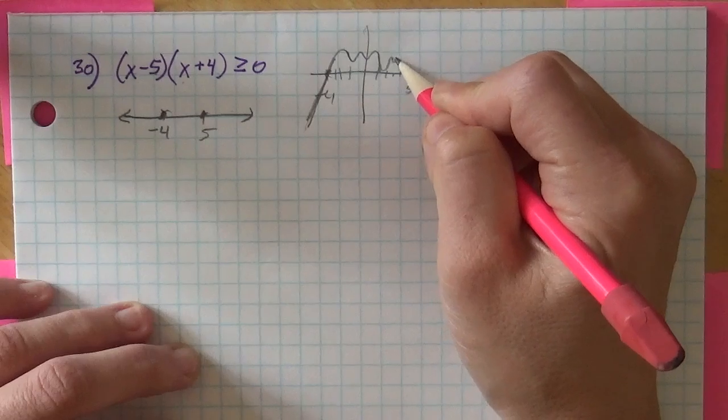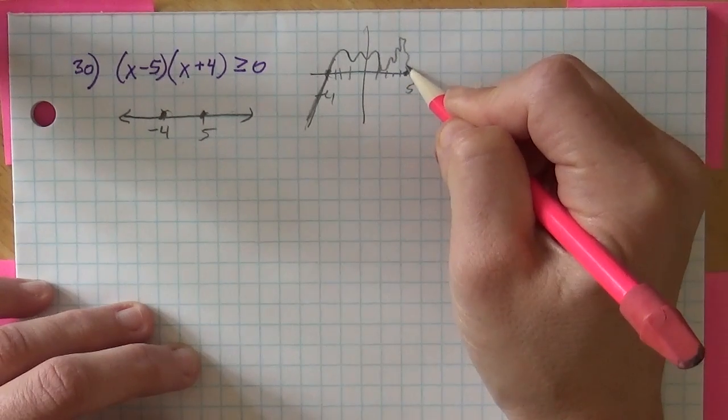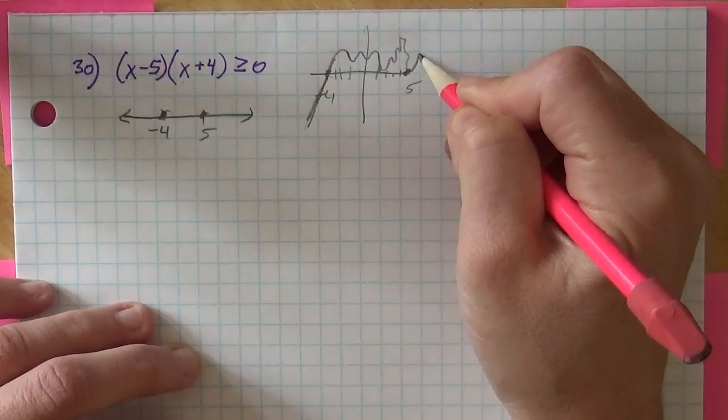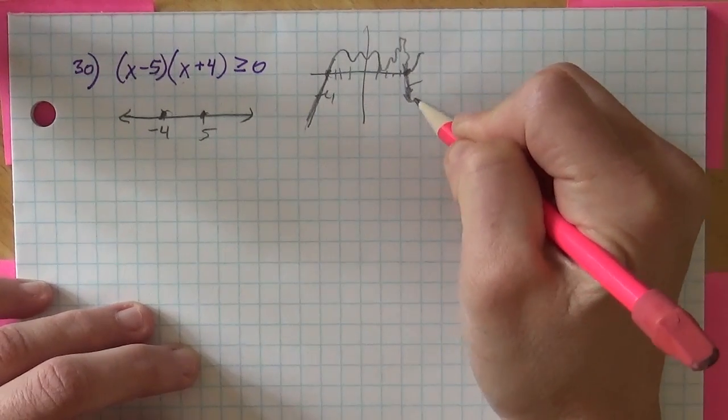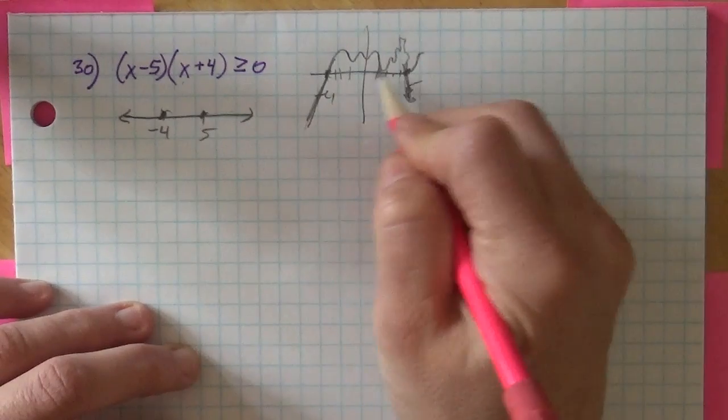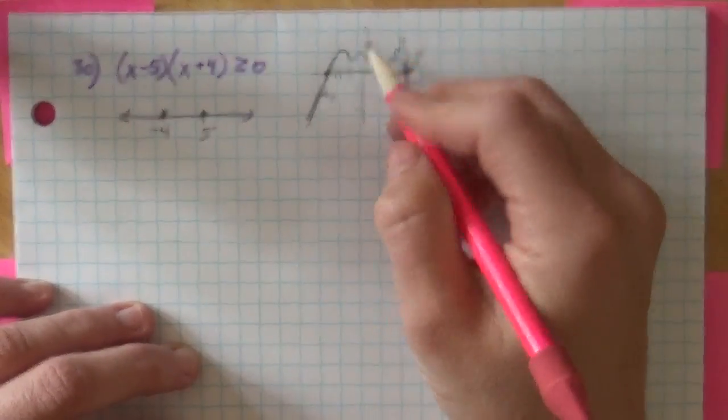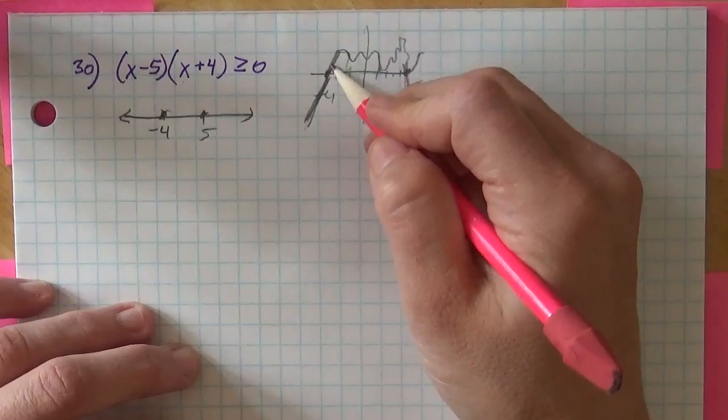So it's got to wait and wait and wait, and then when it hits 5, it has the choice. It could either bounce back up and stay positive, or maybe then it can cross and stay 0. So these zeros are the only places where your function can change from being negative to positive, or from positive to negative.